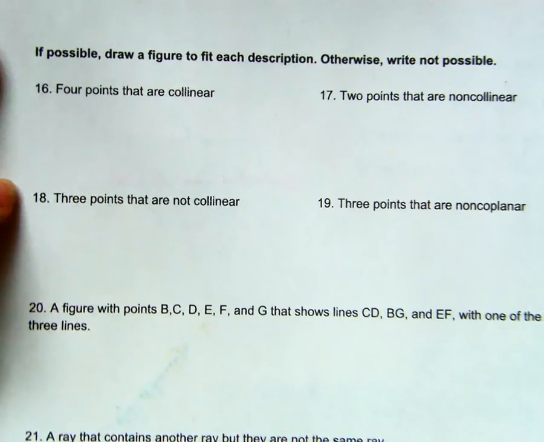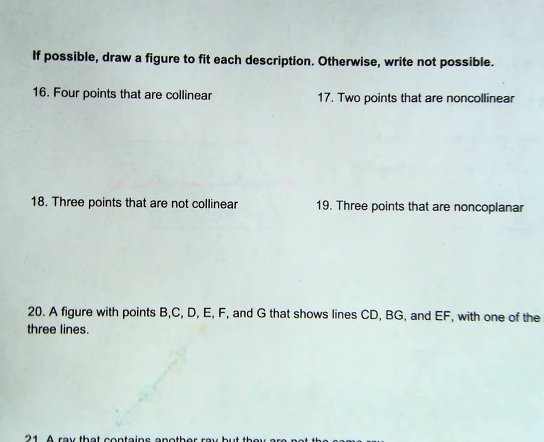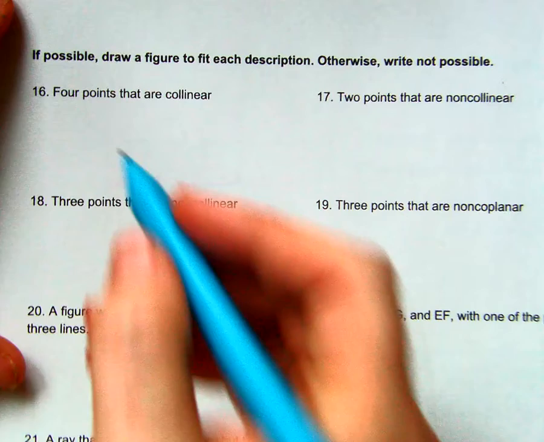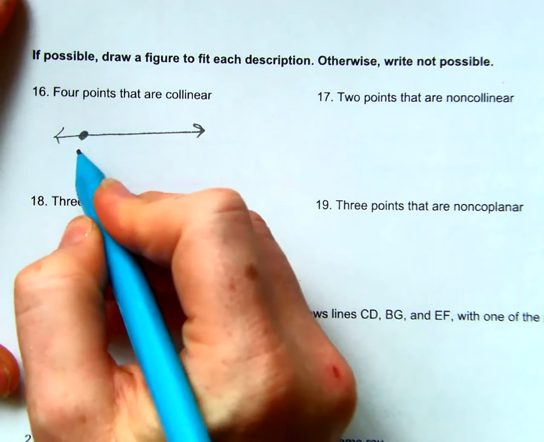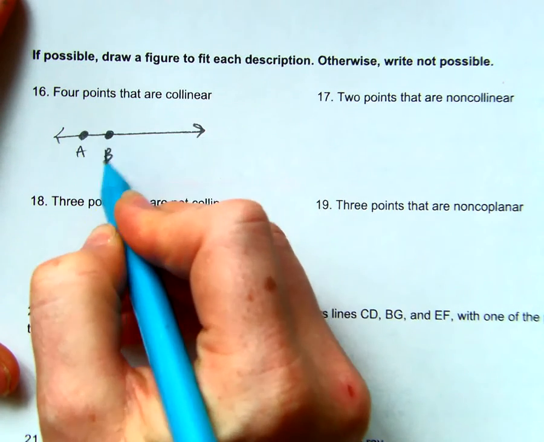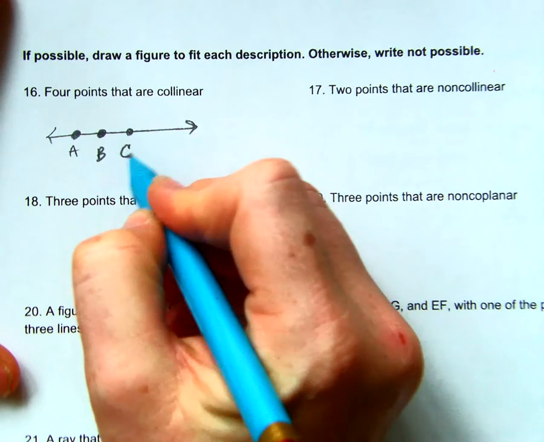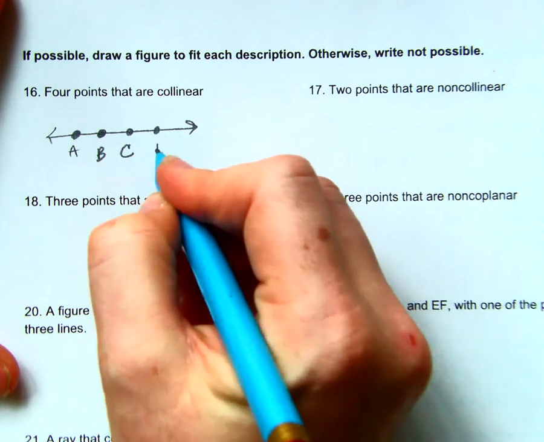These directions say, if possible, draw a figure to fit each description, otherwise write not possible. So 4 points that are collinear. Collinear means 4 points on the same line. All lines have an infinite number of points, so of course we can have 4 points that are on the same line.